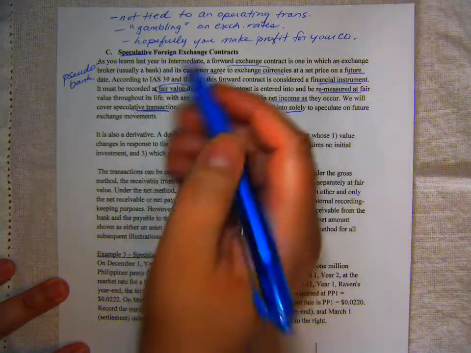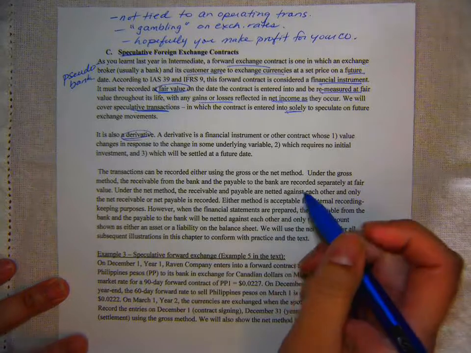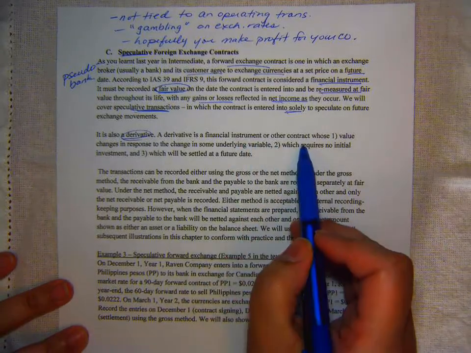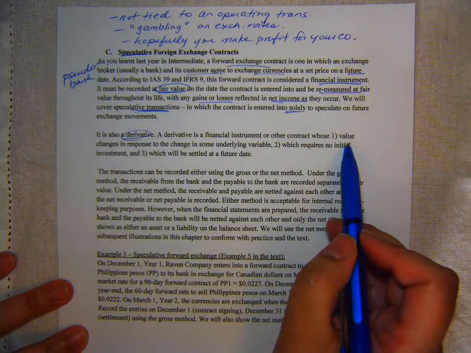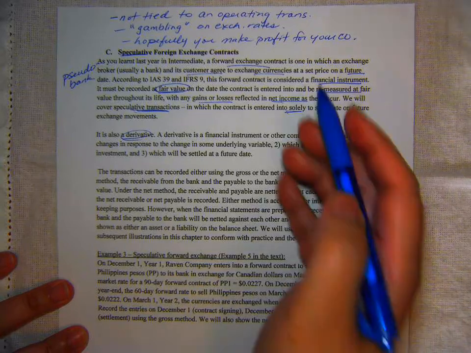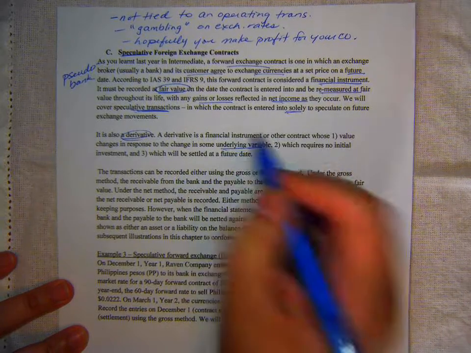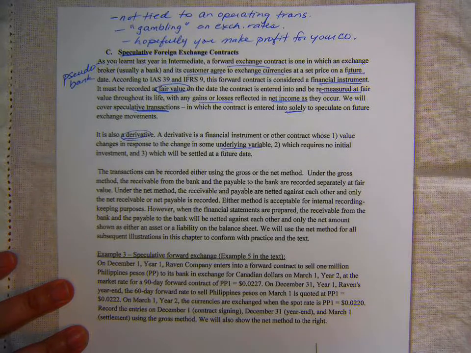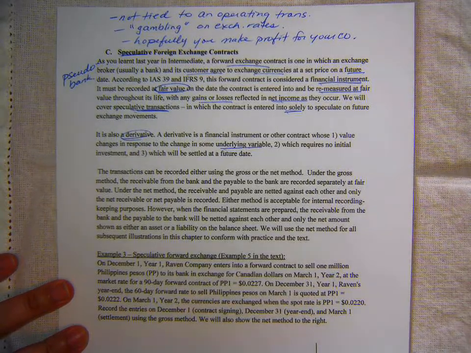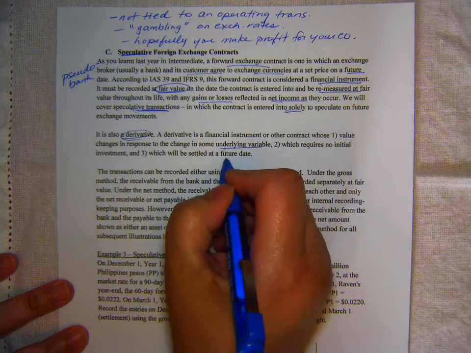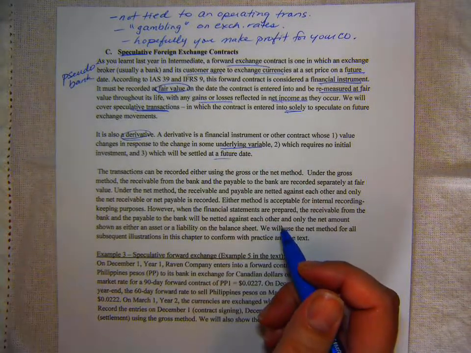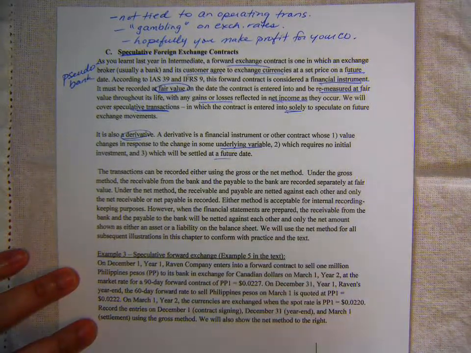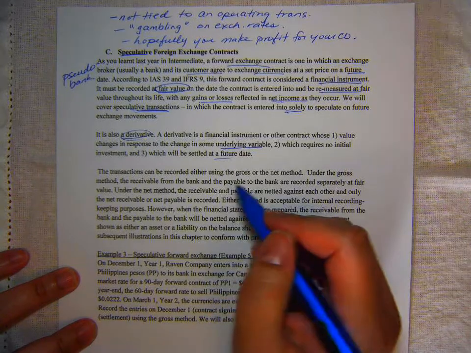This is also a derivative, as you also learned last year: a financial instrument or other contract whose value changes in response to some underlying variable, and in this case it's one of the currencies. It has very little or no initial investment, and it's going to be settled at a future date. Now, there are two actual methods you can use in your books.